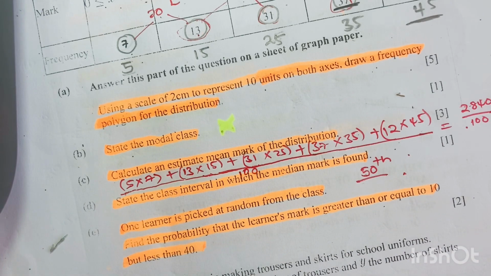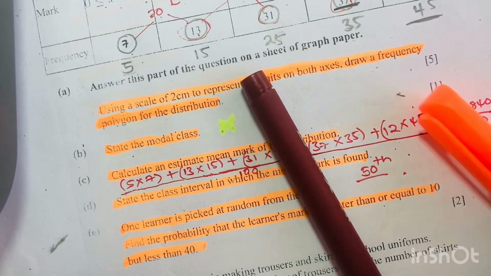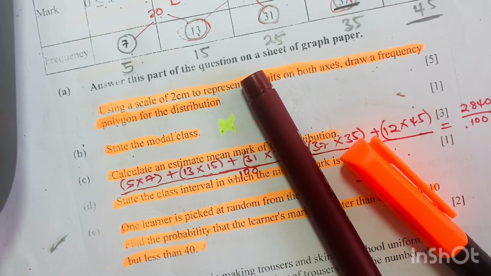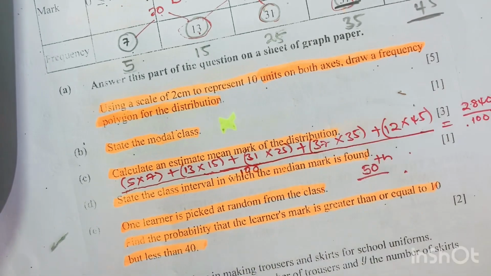So I'll calculate 13 plus 31 plus 37, it will give me 81.